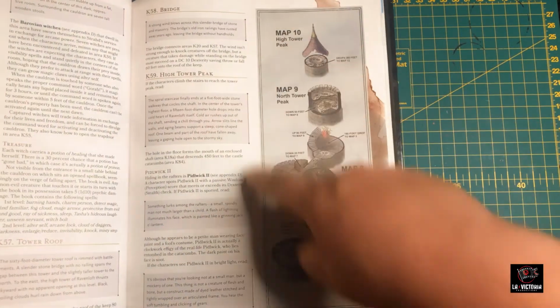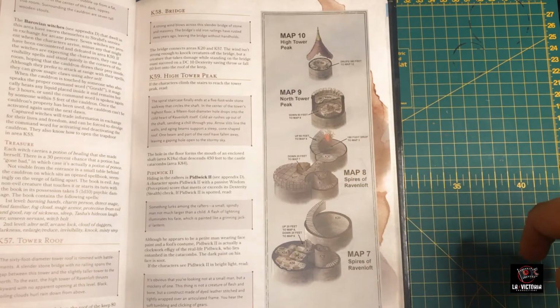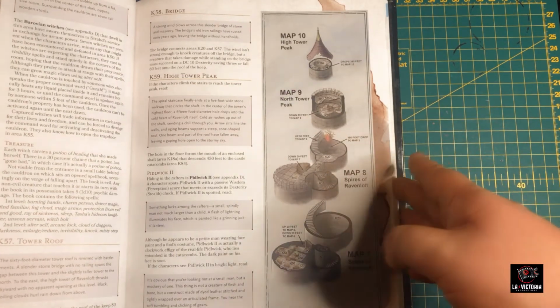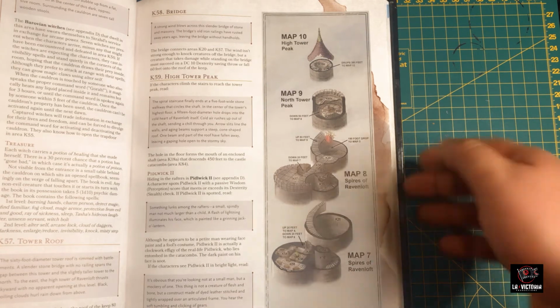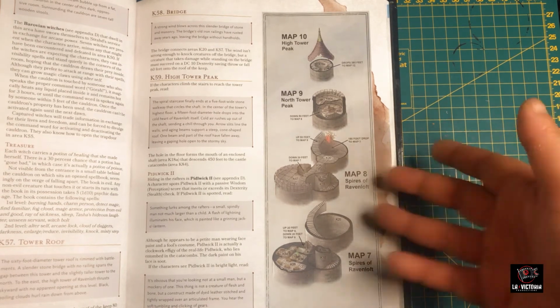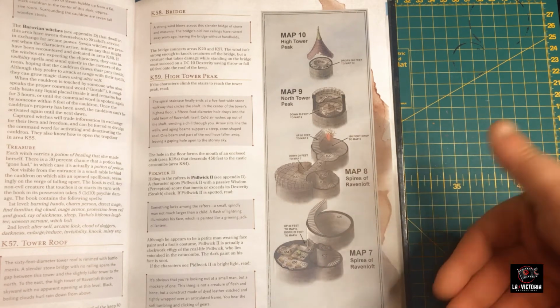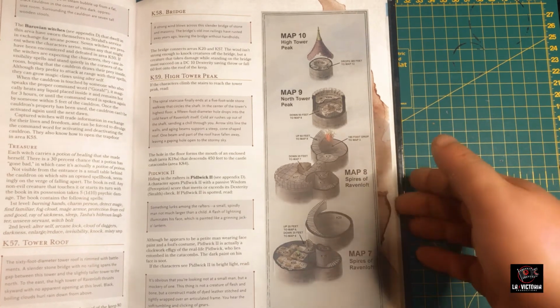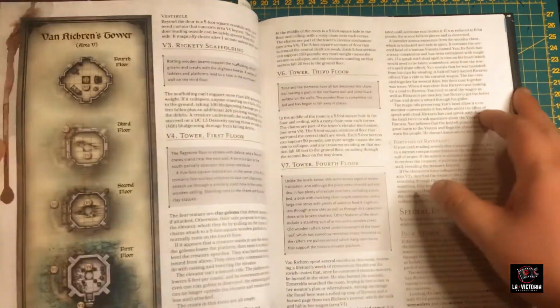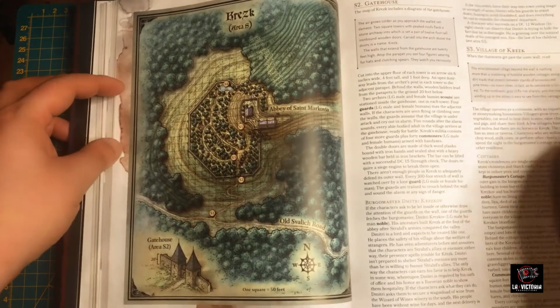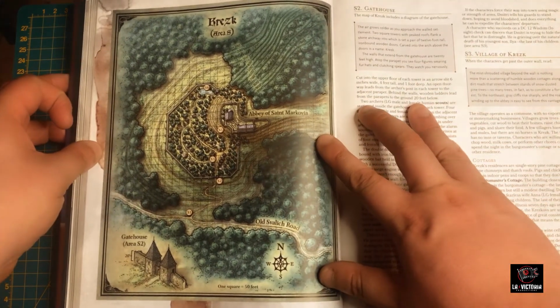I love these as asymmetric, 3D-looking things, not useful in terms of a battle map or anything like that, but it really gives you a sense of the space and the feel of the place. Yeah, really, really nice maps. Gorgeous.